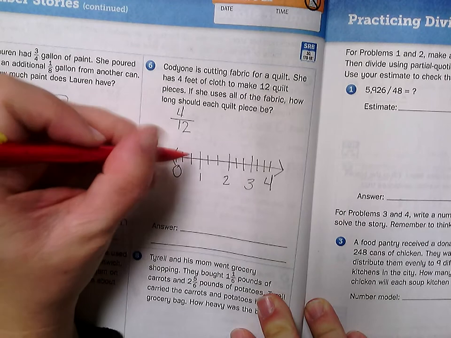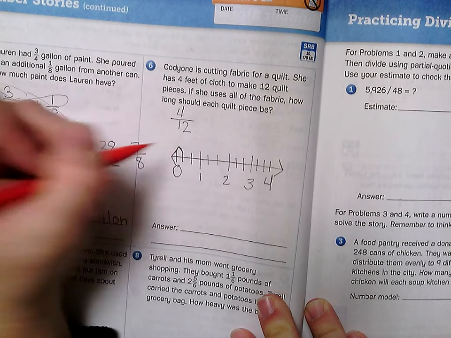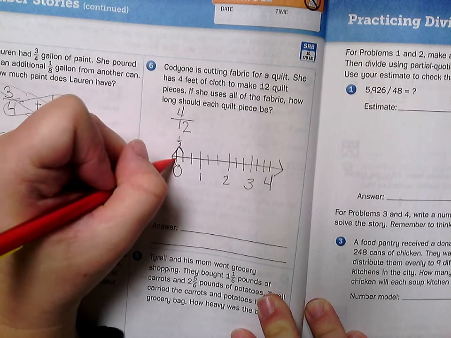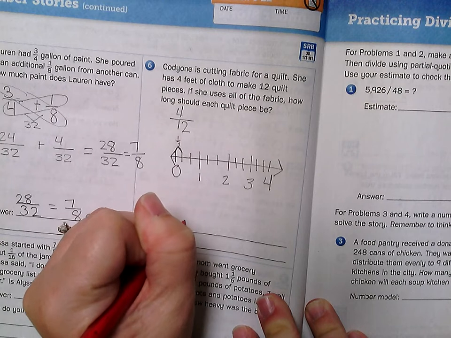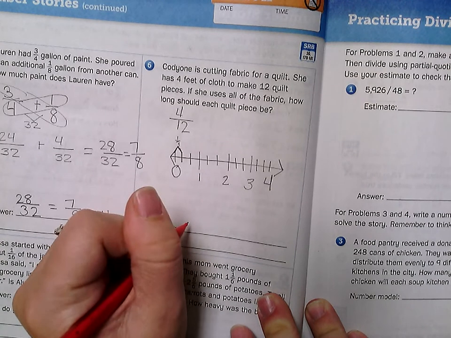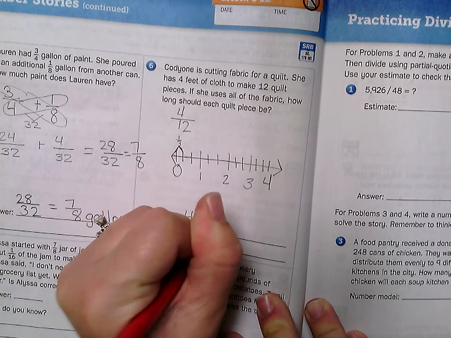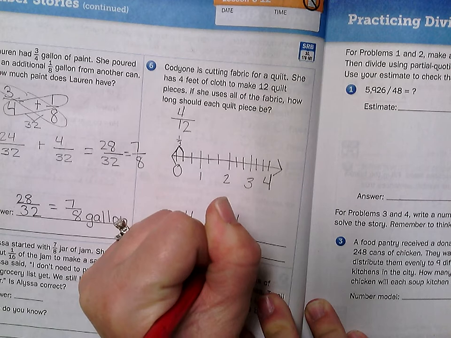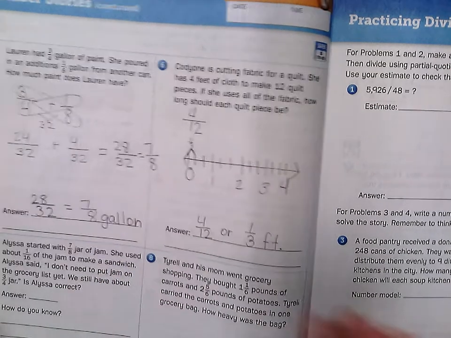Well, how long? That's like saying how long is each of these little sections between each tick mark? Well, that's a third. That was 1/3, 2/3, 3/3. So my answer is that each piece is going to be 4/12. I could leave it at 4/12 or a third of a foot.